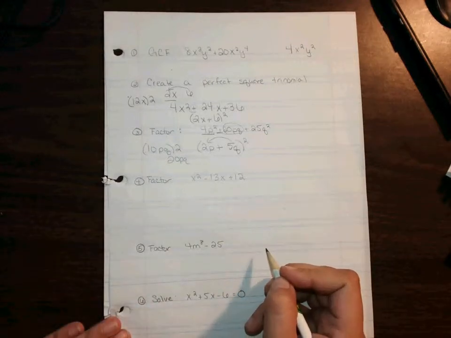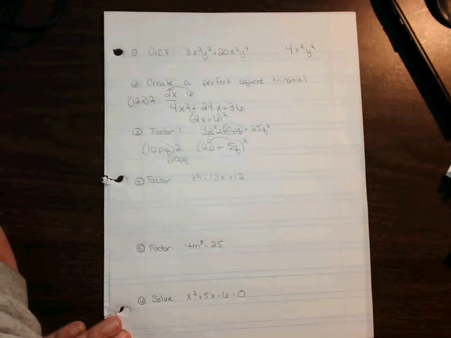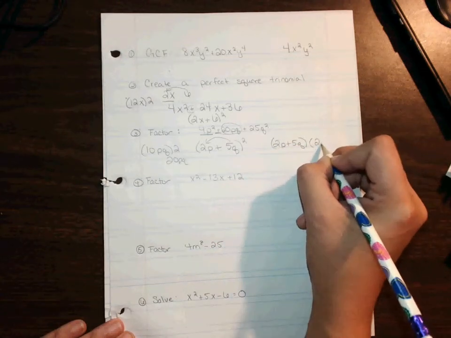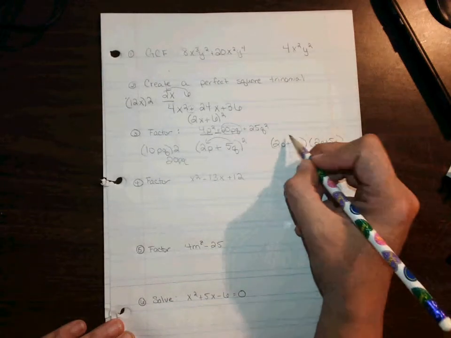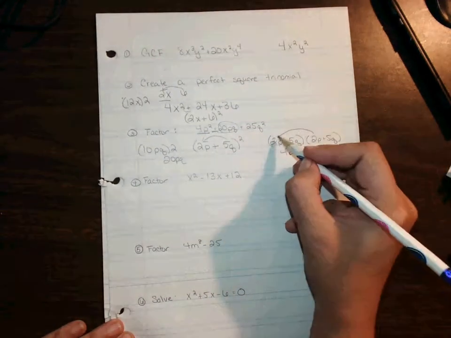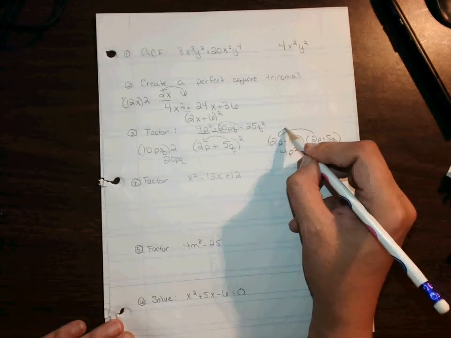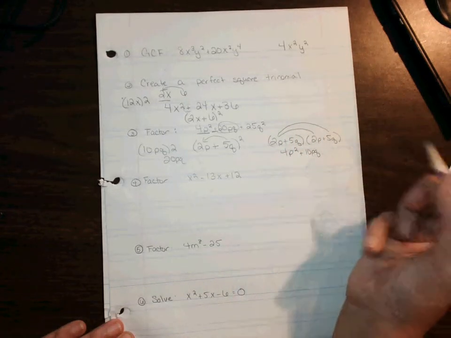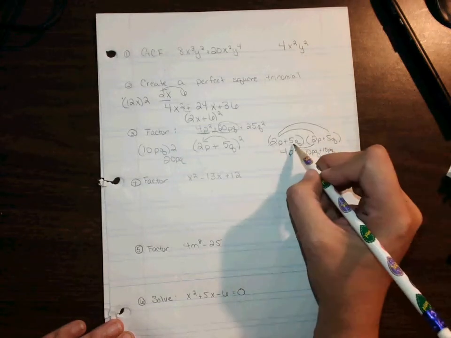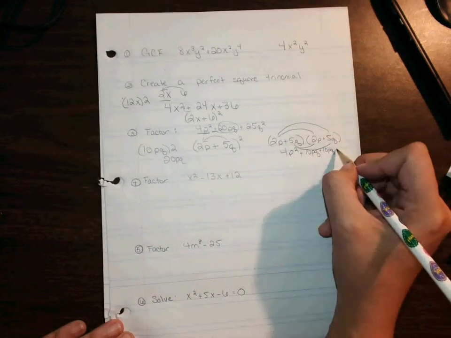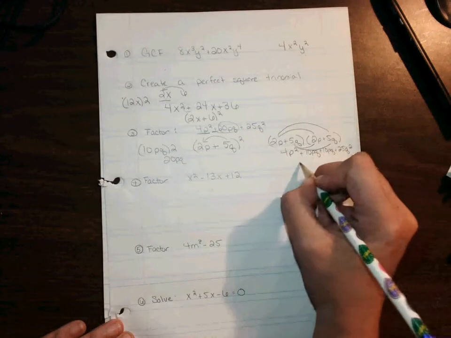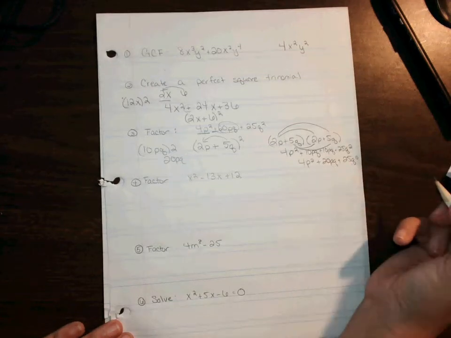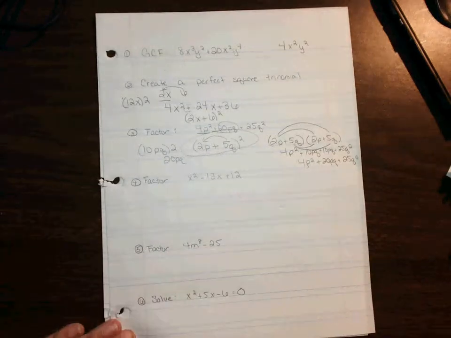And you can also check it by foiling it. Just to be sure, write 2p plus 5q. Then you would do your first, which gives you 4p squared. And then your outside, which gives you plus 10pq. Inside, plus 10pq. Last gives us 25q squared. Combine our like terms: 4p squared plus 20pq plus 25q squared. So that works. So those are our factors.